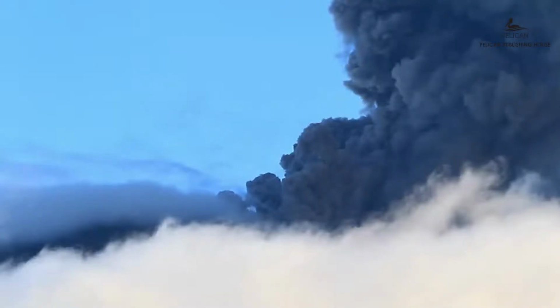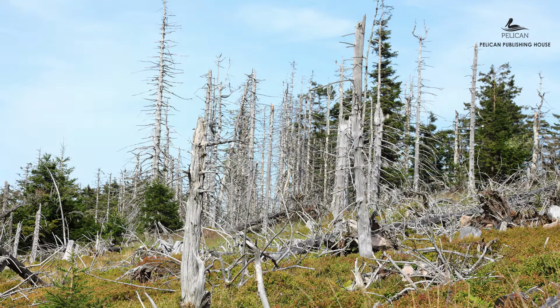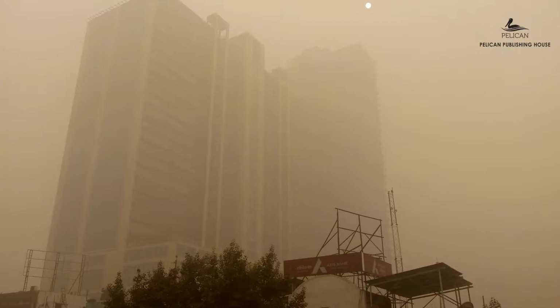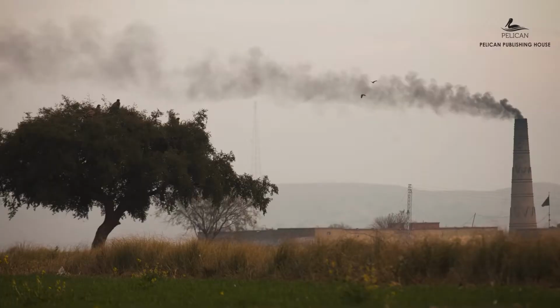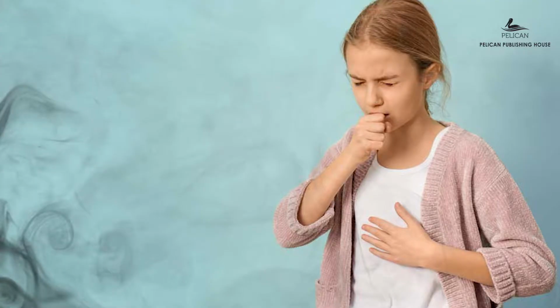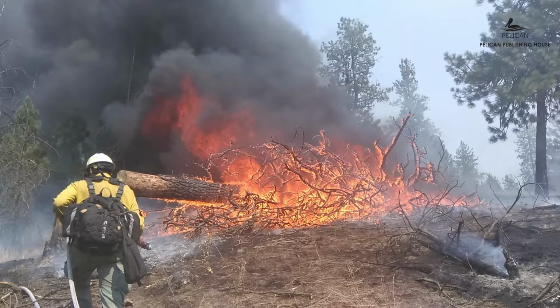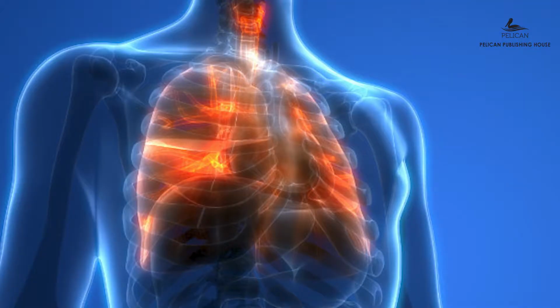When we introduce gases, dust particles, smoke, fumes or even odor which is harmful to all living things, we say that the air is polluted. Pollutants affect the natural balance of air. Polluted air is not fit for us to breathe. Inhaling smoke makes you cough and wheeze and makes your eyes watery. Exposure to smoke for a long time will damage your lungs.